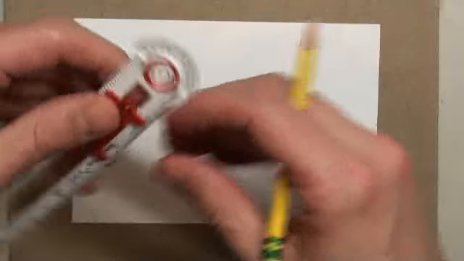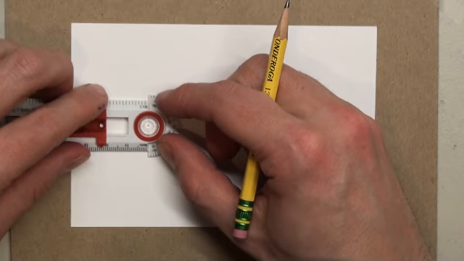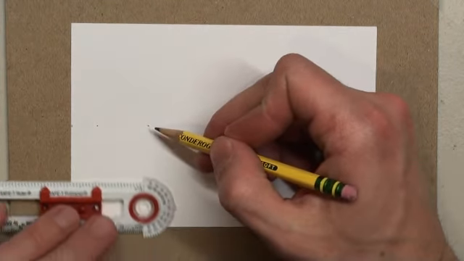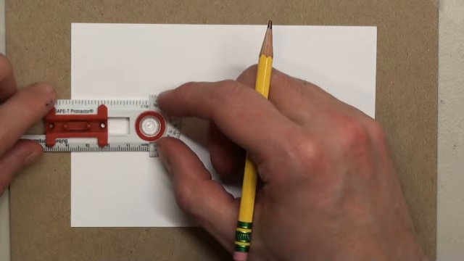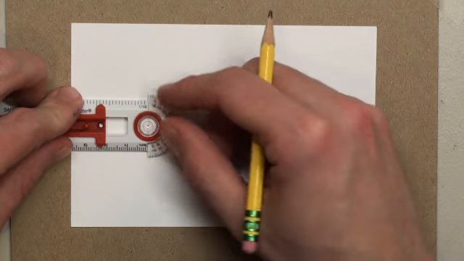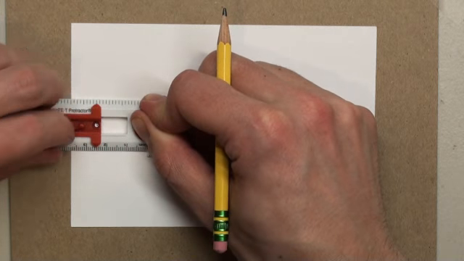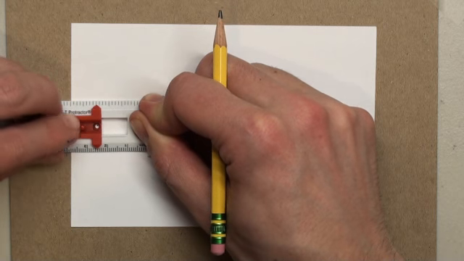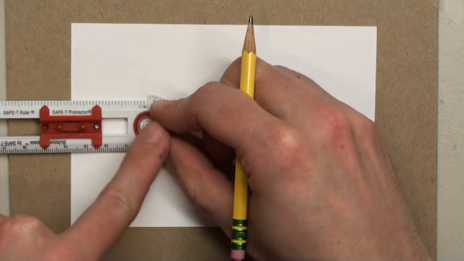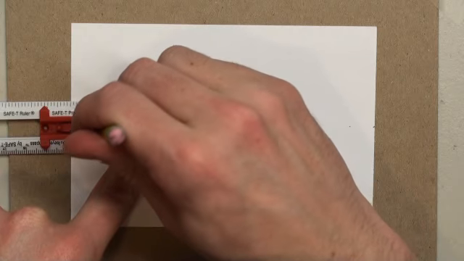Take your compass and put your compass so that it's on the second dot, and line up your hole so that it's on that first dot. And make a circle.